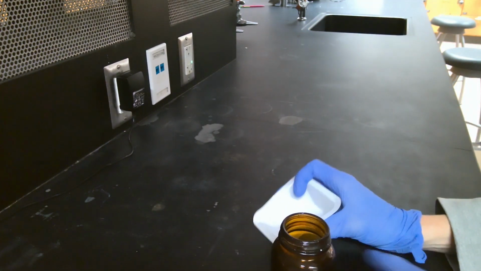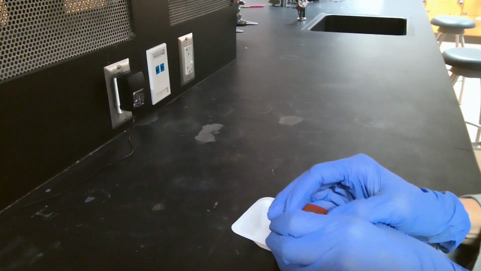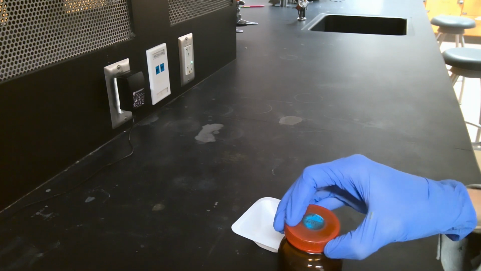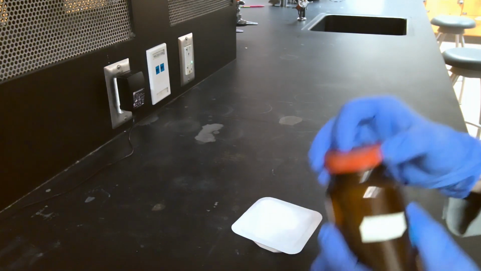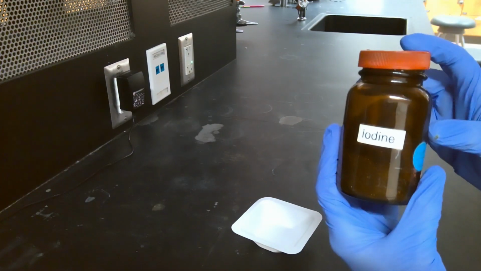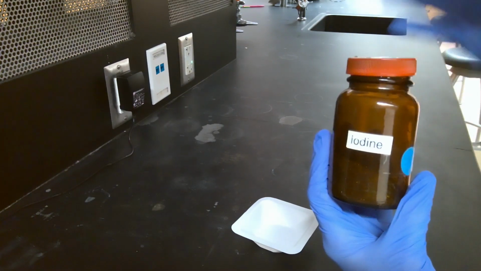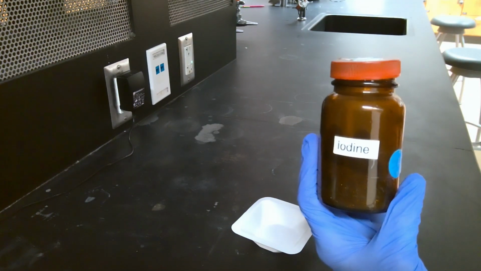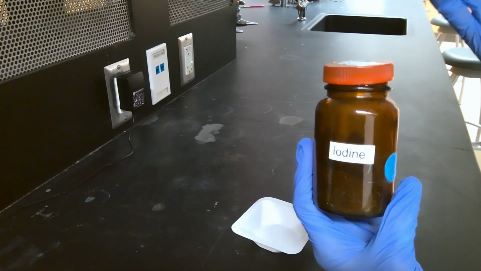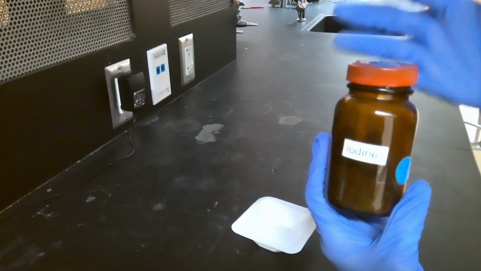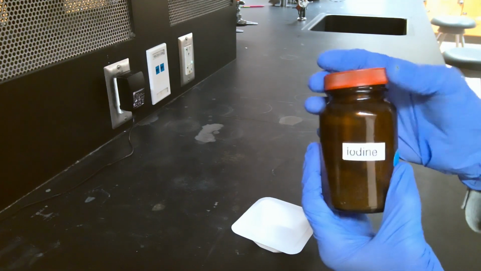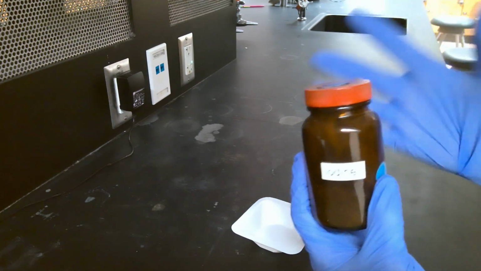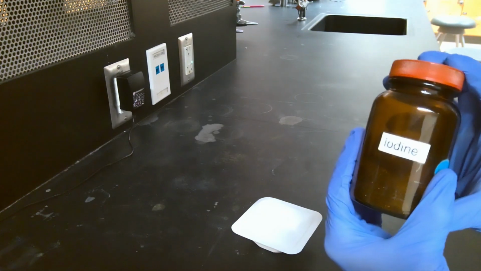When you breathe in this gas, your lungs start to burn immediately, and very quickly you'll develop pulmonary edema and die. So it's definitely something you want to be careful with. Even small doses of exposure to iodine over the long term can cause other issues, such as thyroid disease. So again, be really careful when working with iodine in the lab.